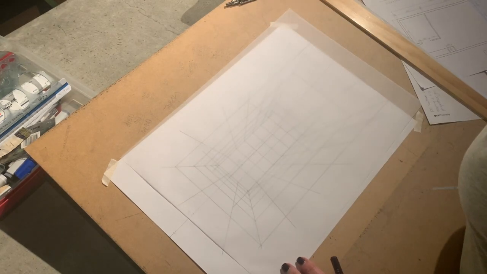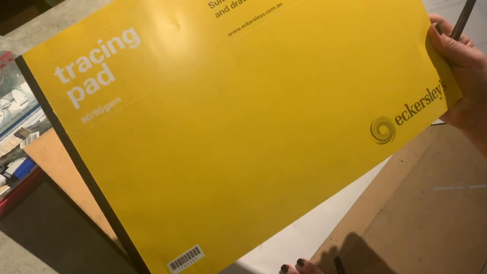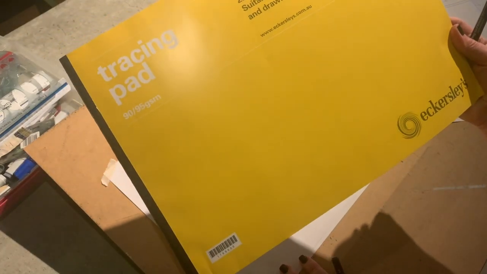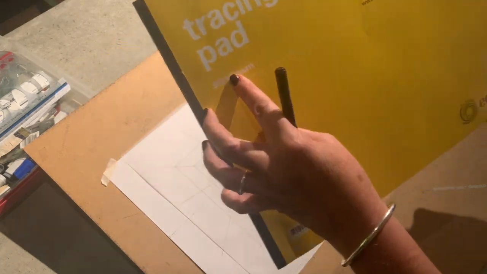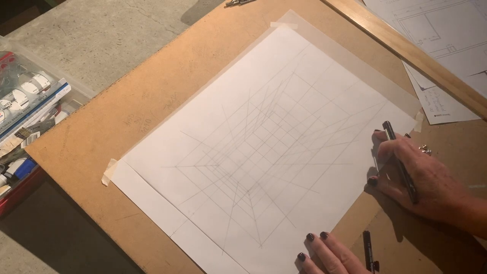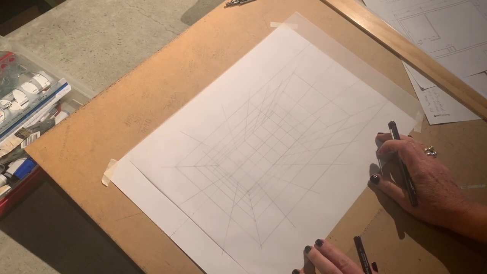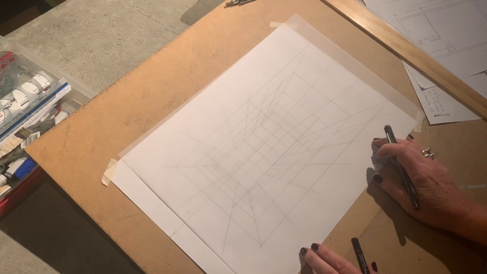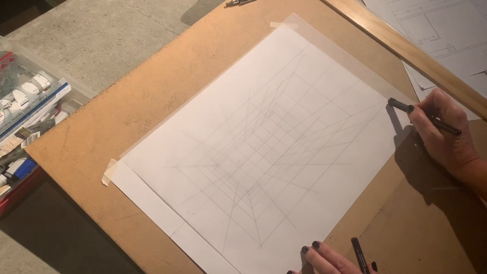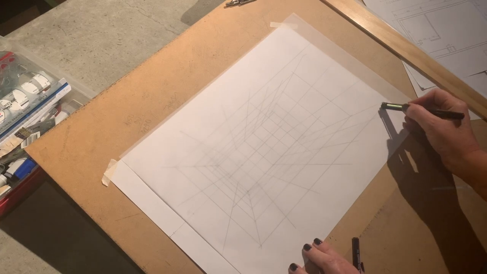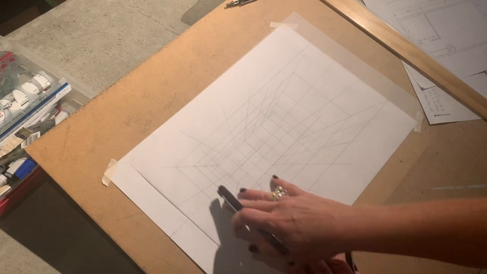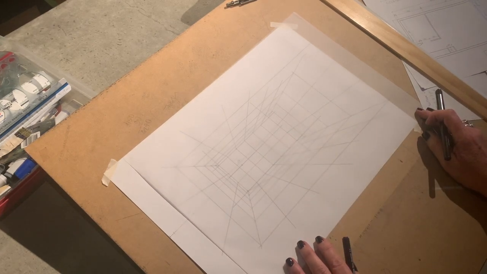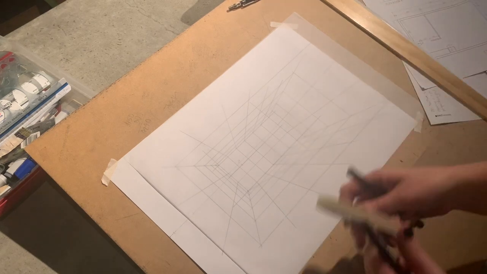I've got this tracing paper from Eckersley's that is 95 GSM. So that's always handy to have. I'm going to just move it over a bit so my grid is a little bit more centrally placed.